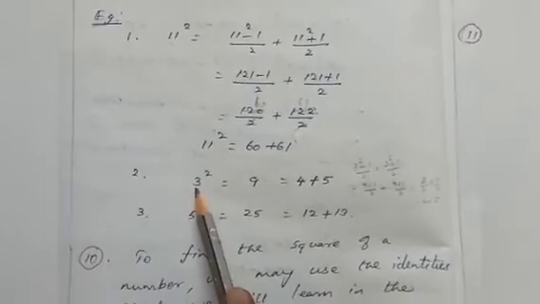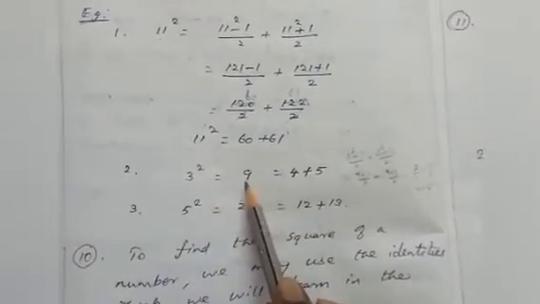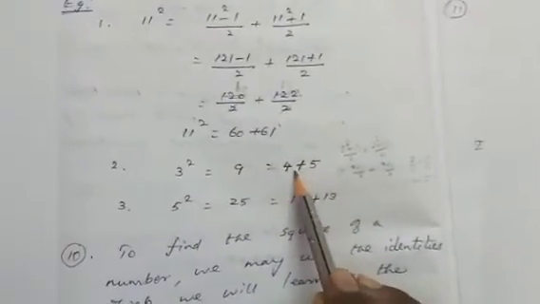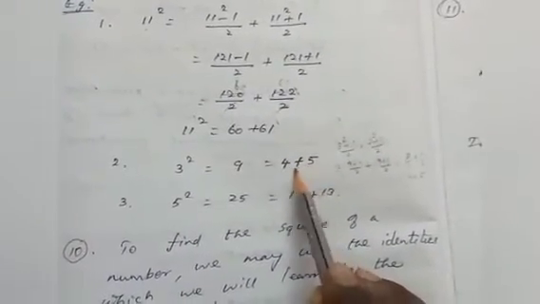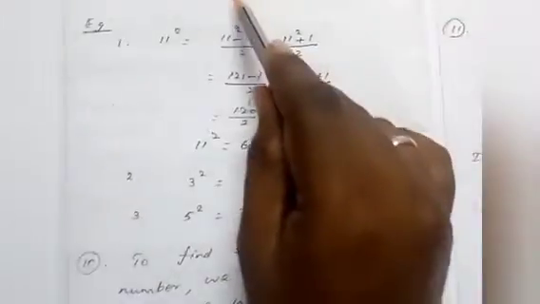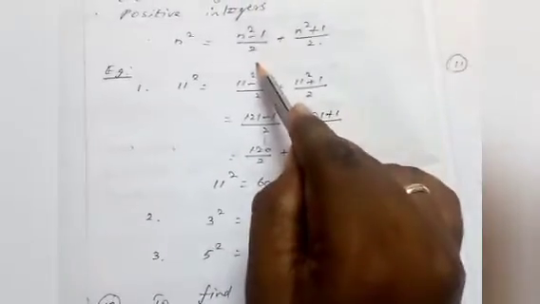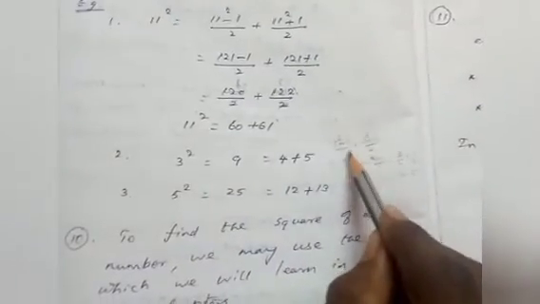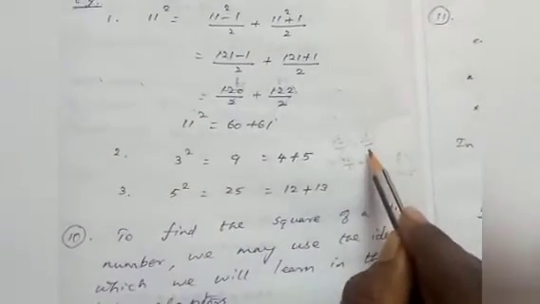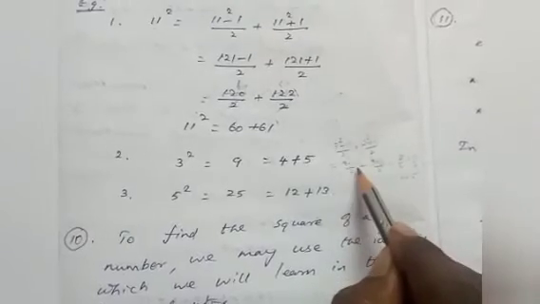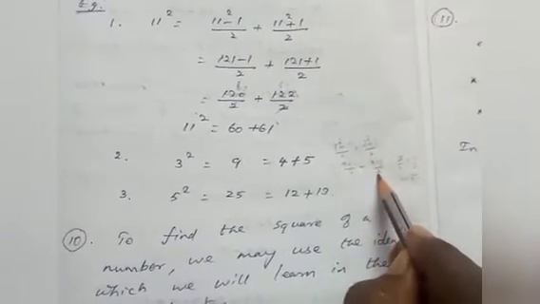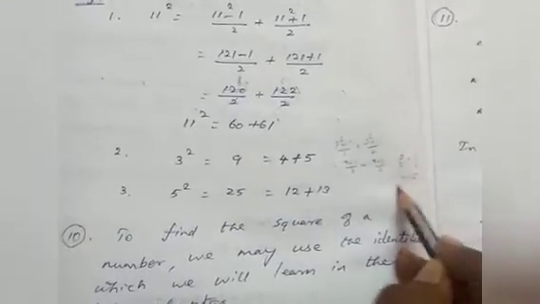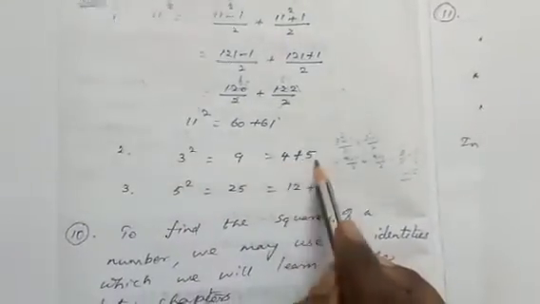3 is an odd number, and 3 squared is 9. We write 4 plus 5, which is a sum of two consecutive positive integers. Using this formula, (n squared minus 1)/2 plus (n squared plus 1)/2, so (3 squared minus 1)/2 plus (3 squared plus 1)/2. That is (9 minus 1)/2 plus (9 plus 1)/2, so 8 by 2 plus 10 by 2, which is 4 plus 5. So 3 squared we write as 4 plus 5.